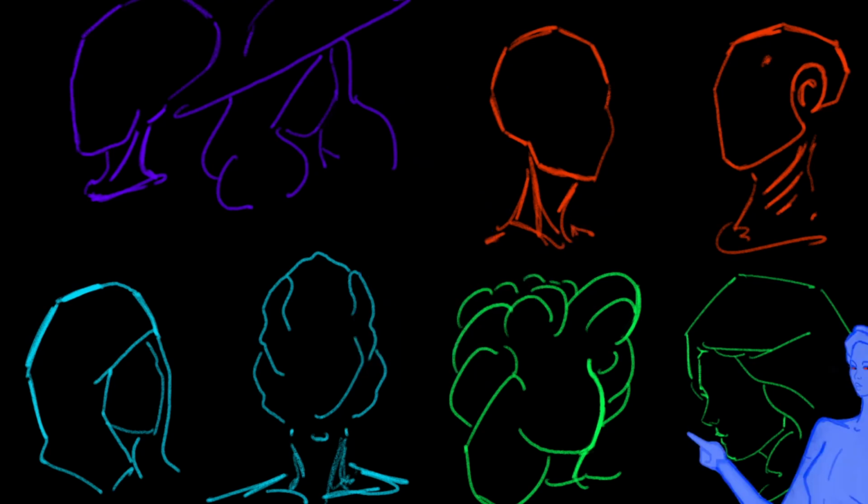The 2 examples in green already have a hairstyle. And in the case of the character on the left, you may even ask yourself if this character has a hairstyle or if it is a headset.